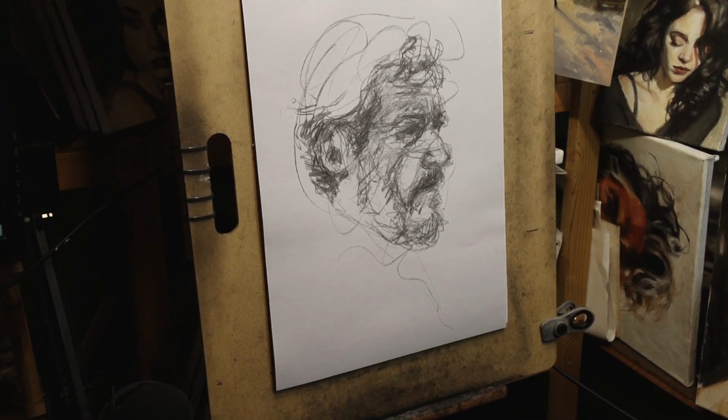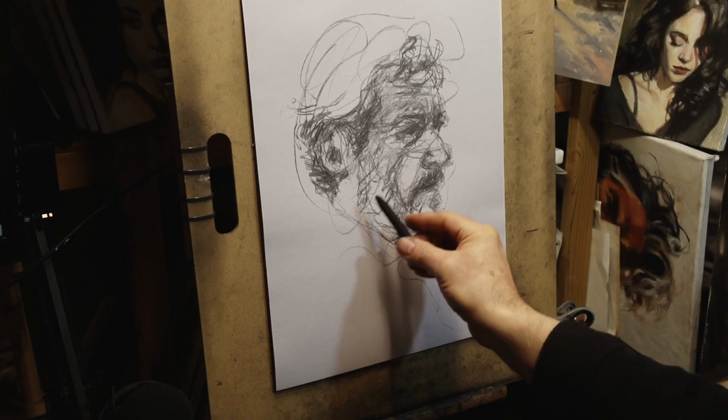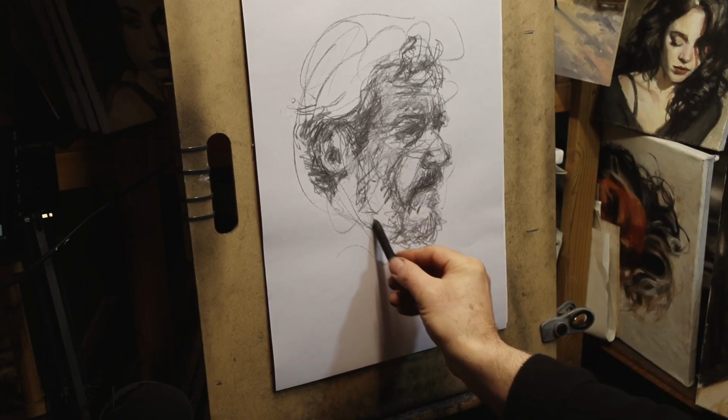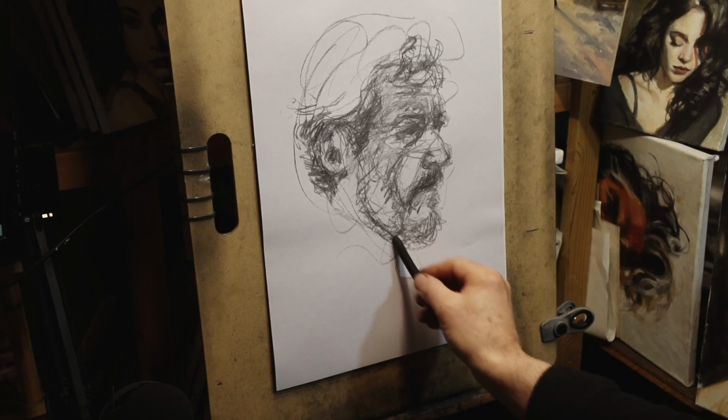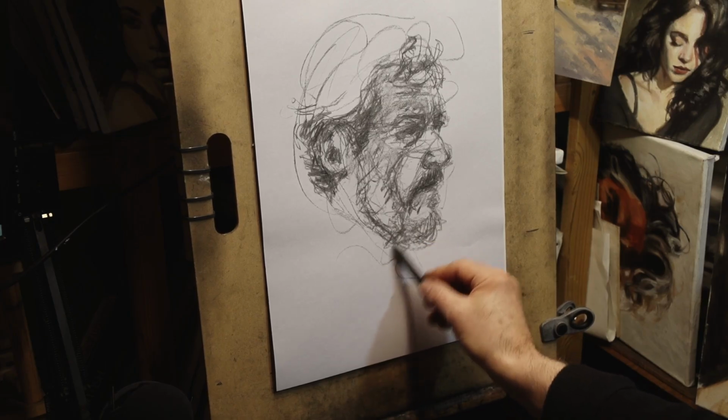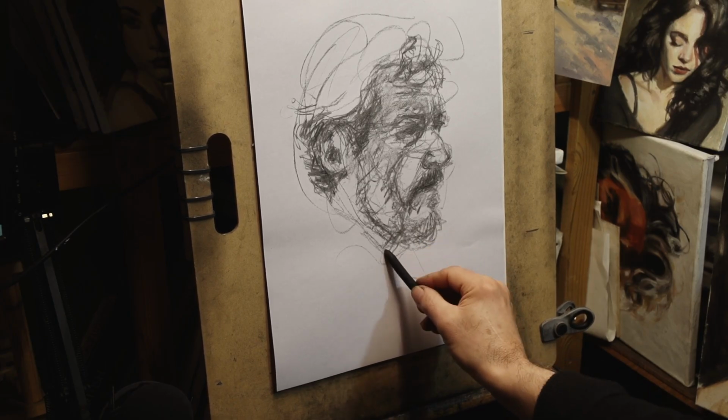But I don't know. It's a funny thing. I would say that asking someone to do a self-portrait would be the best way to see whether they understand what this is all about.